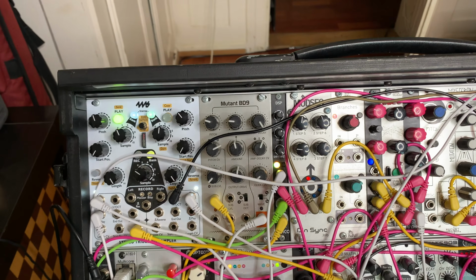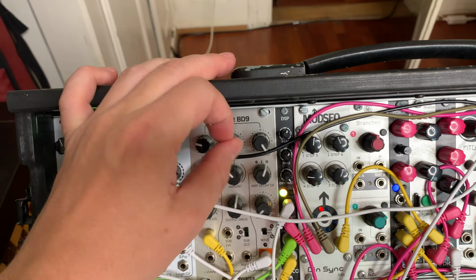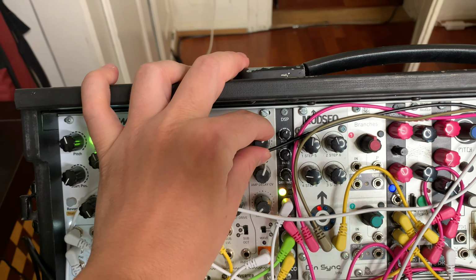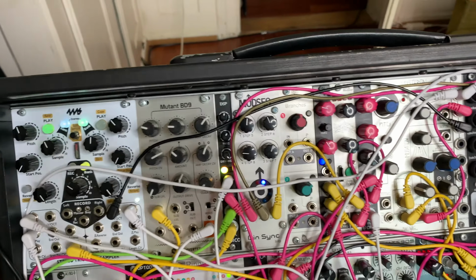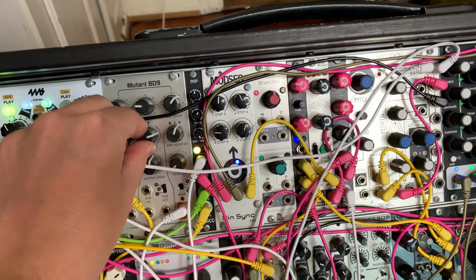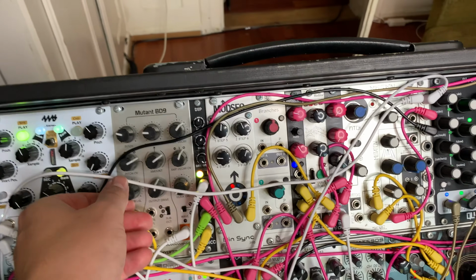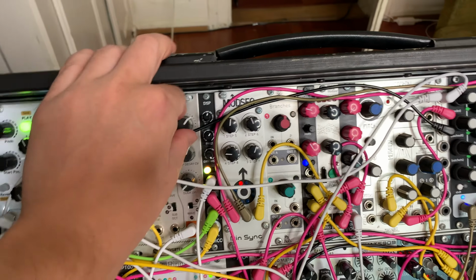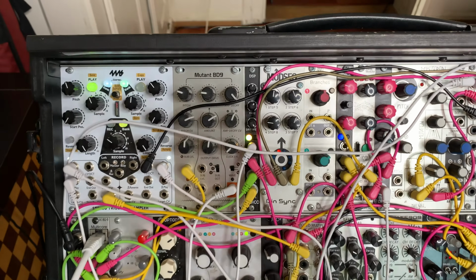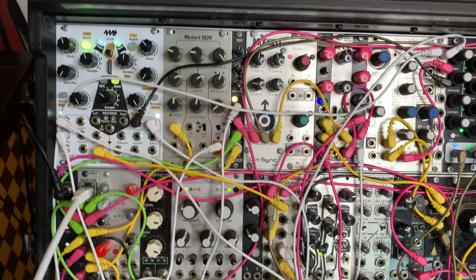This is more a softer kick for the house stuff. There we have a harder one, maybe with the sub. When I turn the decay up, I can also use the kick as a bass voice.